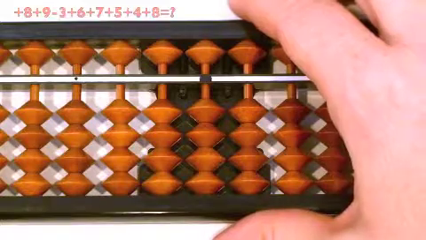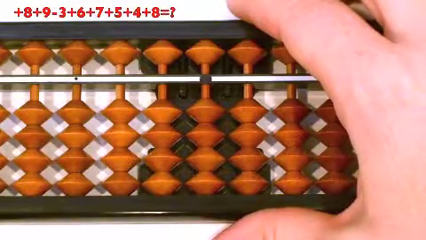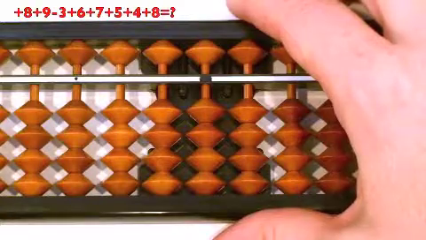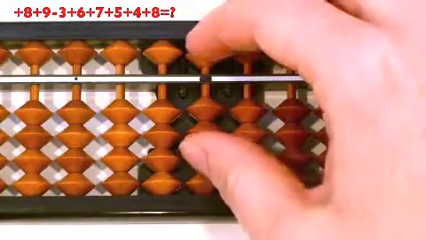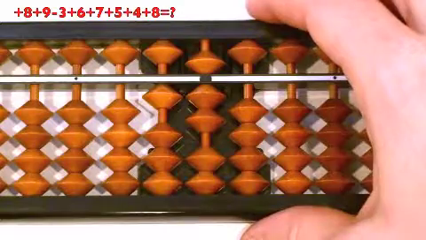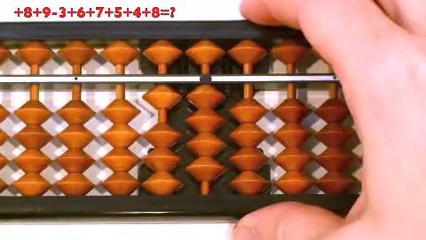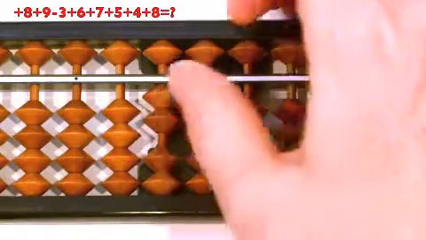First problem, 8 plus 9 minus 3 plus 6 plus 7 plus 5 plus 4 plus 8. Ready? Plus 8 pull together at the same time. Plus 9 equals minus 1, then plus 10. Minus 3 equals plus 2, minus 5, up together at the same time. Plus 6 equals minus 4, then plus 10.